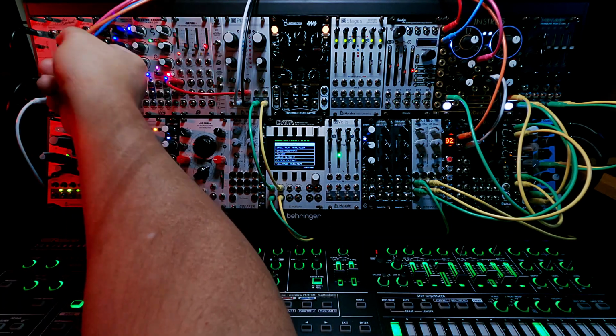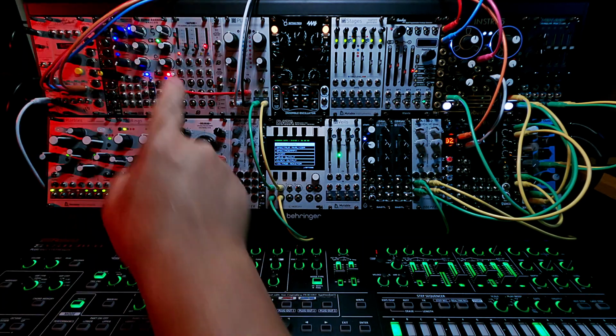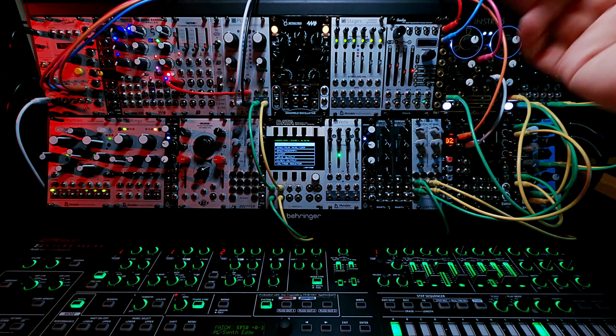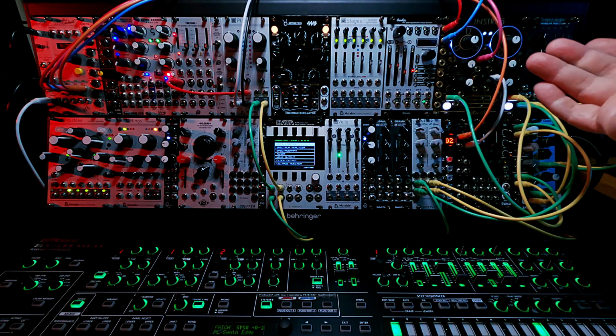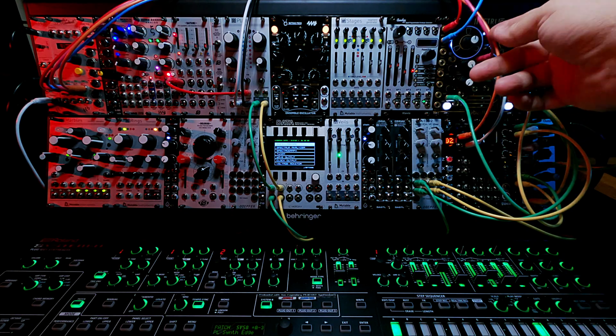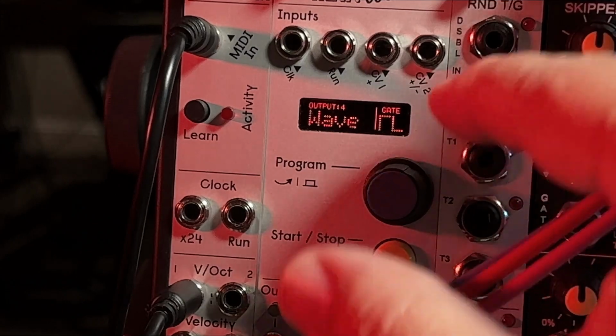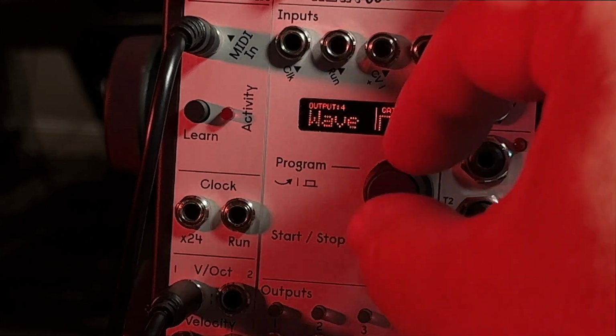And number 4 is the retrigger. The reason we want to retrigger is because as soon as you change these parameters, something has to tell them to engage those changes. So this is, again, just a gate, because I just need it to be on and off real quick.